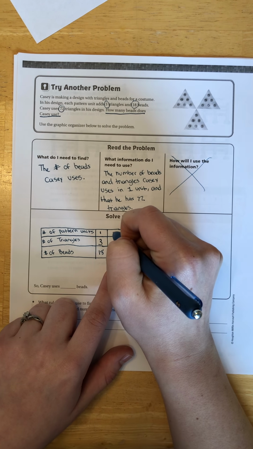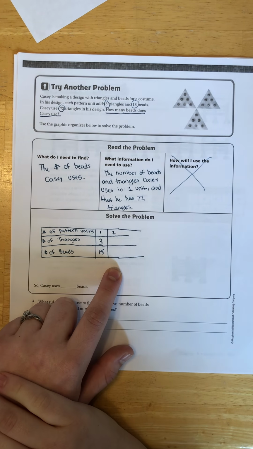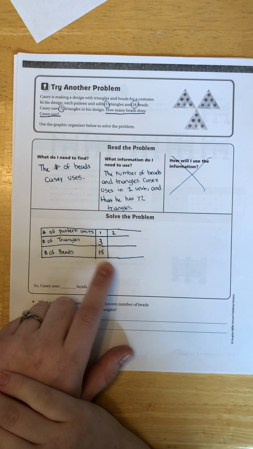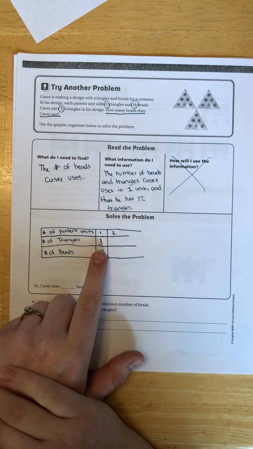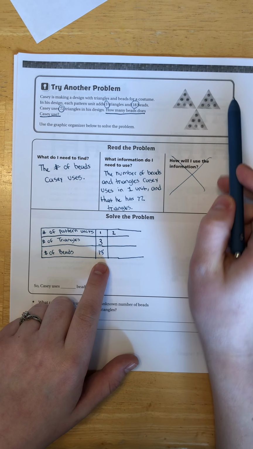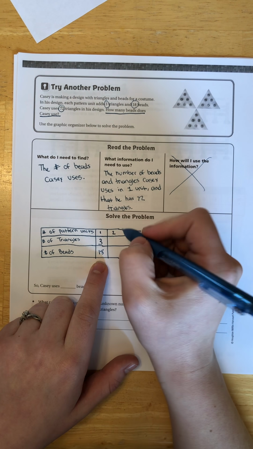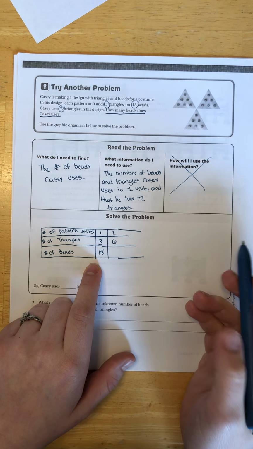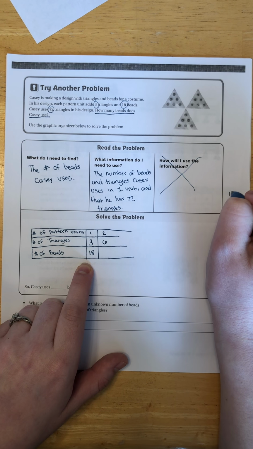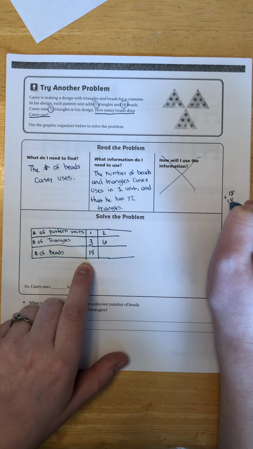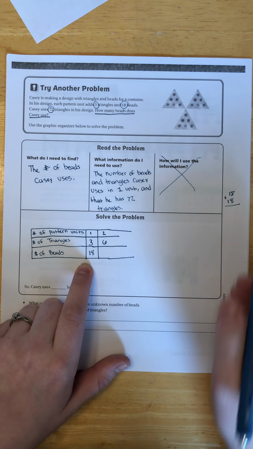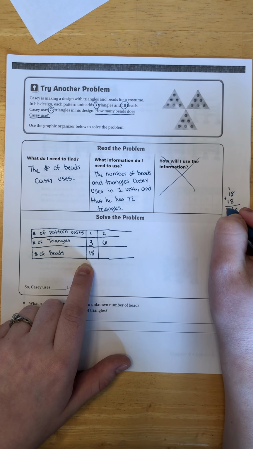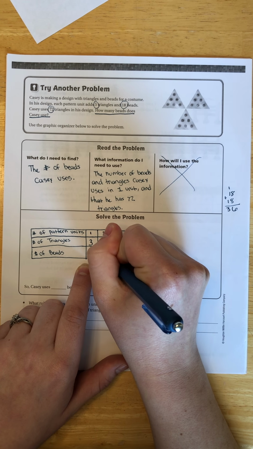Let's figure out if we had 2 pattern units, how many triangles and beads we would have. Well, we're going to have 3 more triangles. So what is 3 plus 3? 6. And we're going to have 18 more beads. So off to the side here, I'm just going to do 18 plus 18. 8 plus 8 is 16. 1 plus 1 is 2, plus 1 is 3. 36.